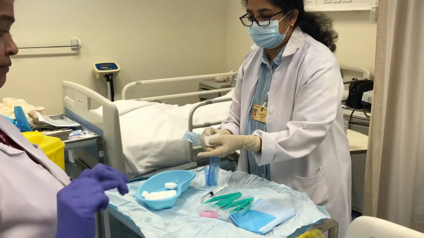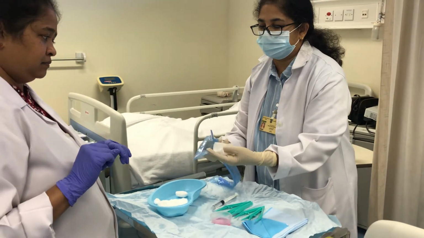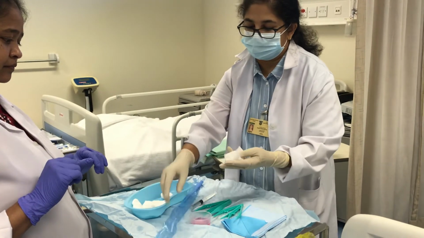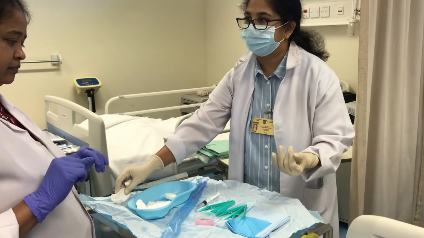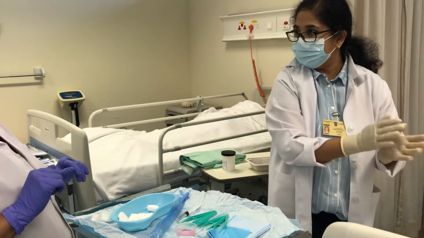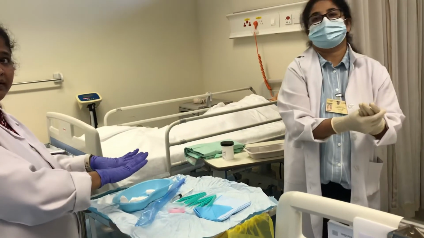That's easier. But one thing I forgot, as told, I didn't assess the patient's perineal area. I think that we need to assess the perineal area. That should be the first, the perineal care.